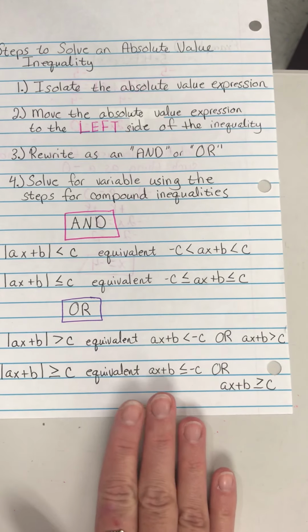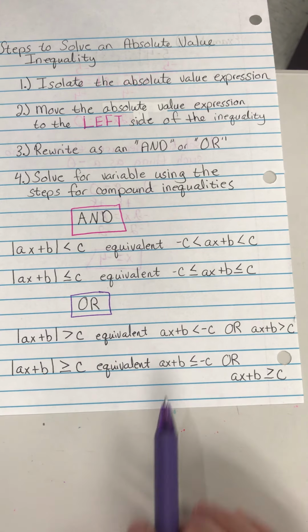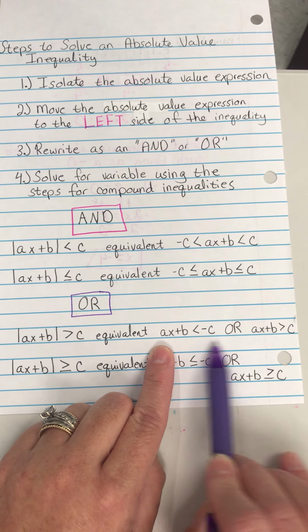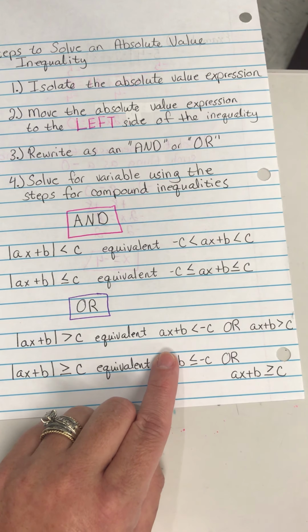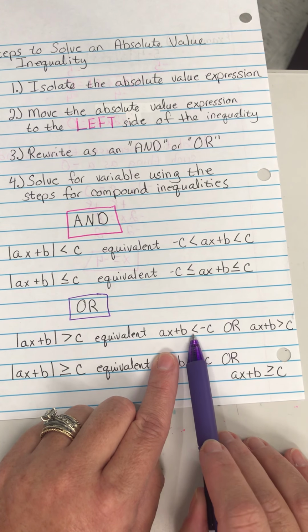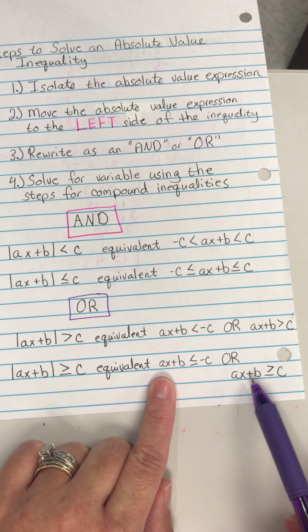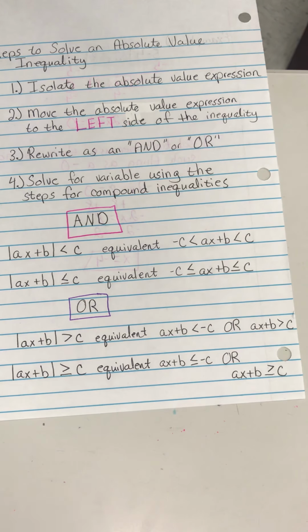Okay? An or statement. When your absolute value expression is on the left, it is greater than or equal to. But the difference with or is you're going to say that the absolute value expression is less than negative C or it's greater than C. So you see, remember when I told you when you multiply or divide by a negative, you flip the sign? Well, we actually switched this to a negative, so you have to flip the sign. Same thing here. The absolute value greater than or equal to C. So we have this that's greater than or equal to C. But since I'm going to make it a negative C, I have to flip the inequality sign.